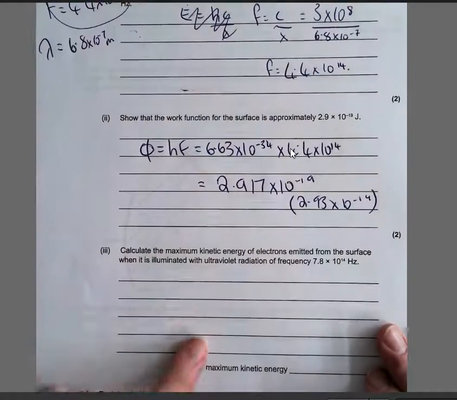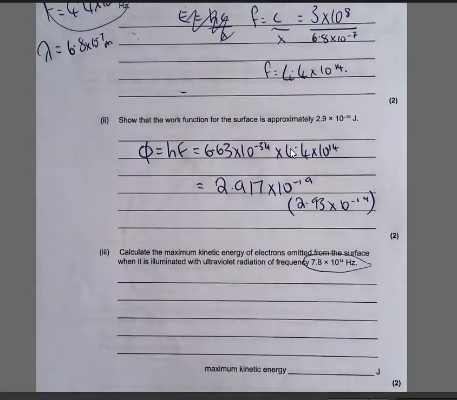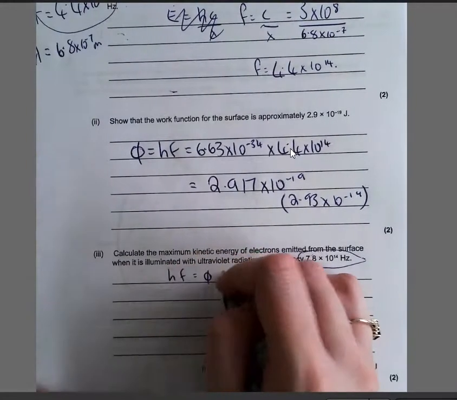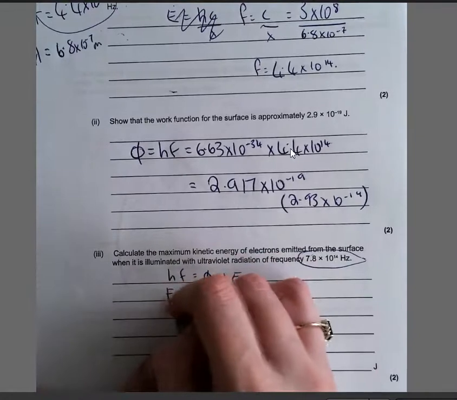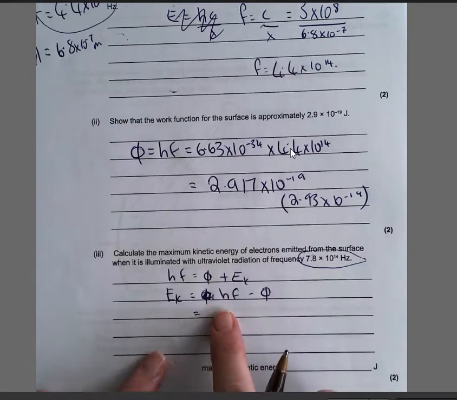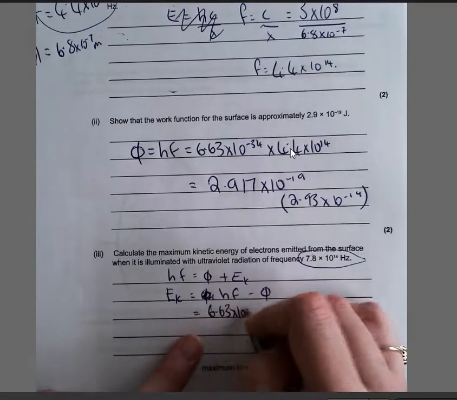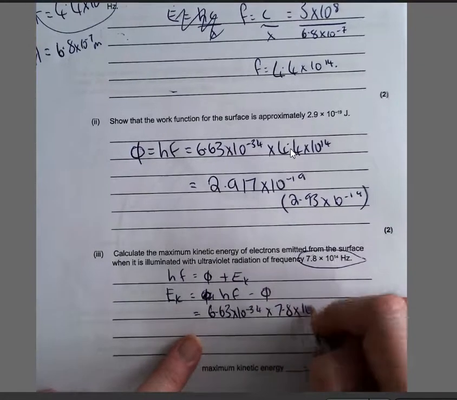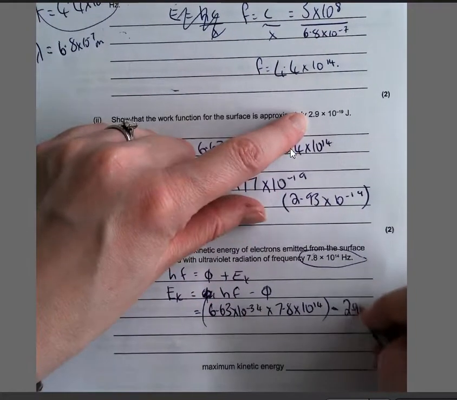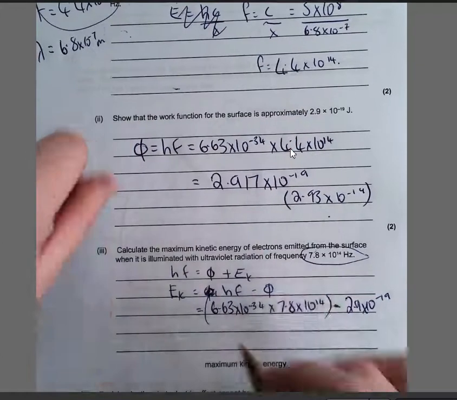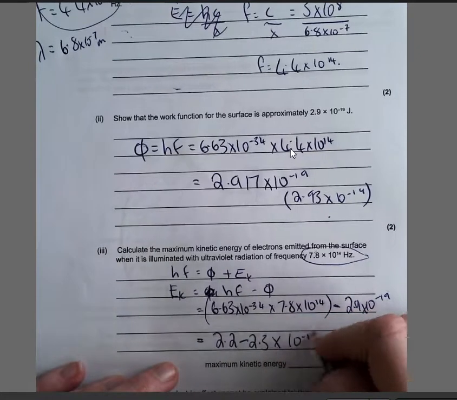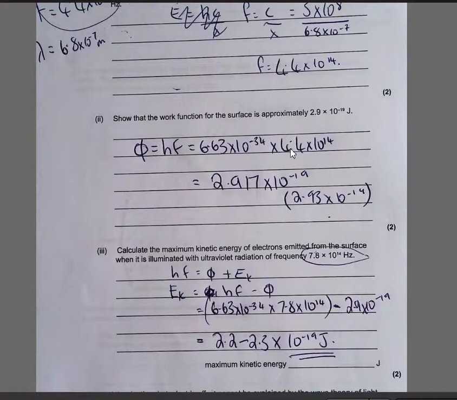Next, calculate the maximum kinetic energy when you actually shine a photon of frequency 7.8 times 10 to the 14. Maximum kinetic energy. So, hf equals phi plus EK, because we've got kinetic energy this time. Rearrange for kinetic energy. So our photon energy is here, so we're going to do 6.63 times 10 to the minus 34 times our frequency. We're going to take away phi, and our phi we're given in this question. You can of course use your answer from here. Basically you get an answer of 2.2 to 2.3 times 10 to the minus 19 joules. So any value in that range is fine.